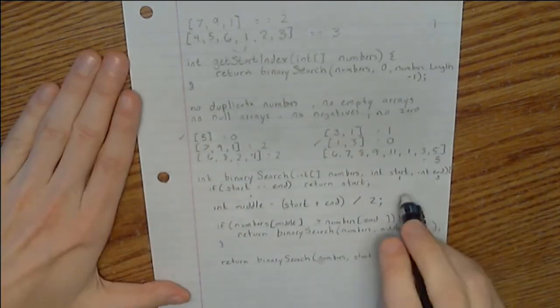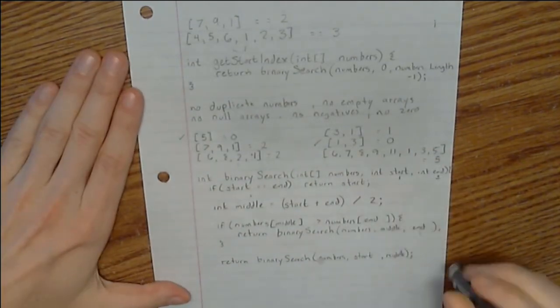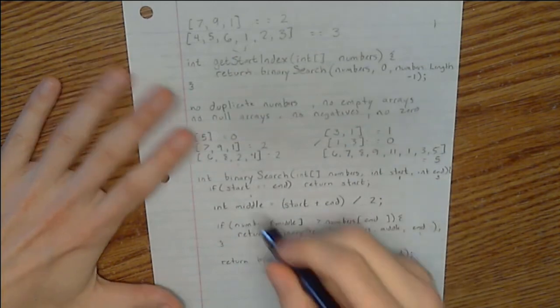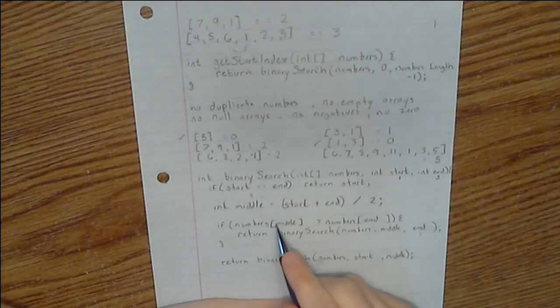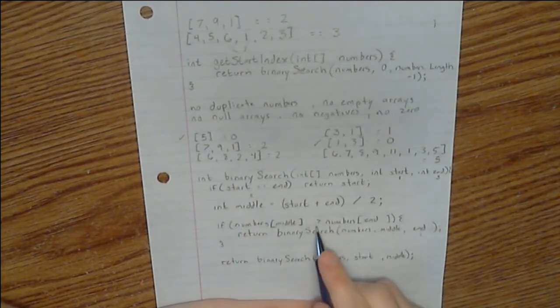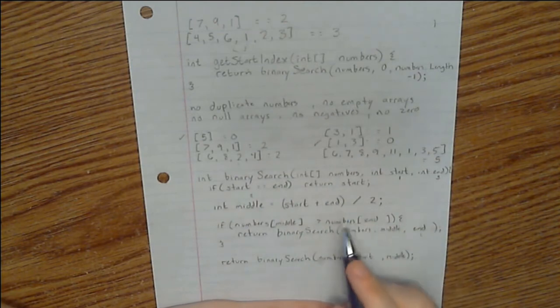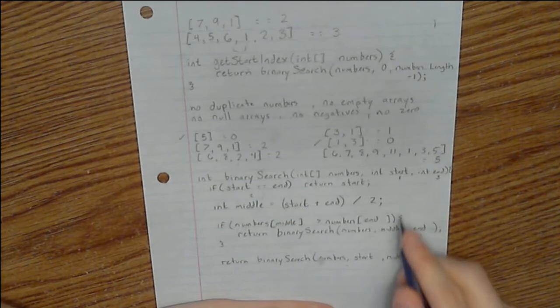Now we have start and end, which makes our middle 2. If our number at the 2 spot, which is 2, is greater than our number at the end spot, which is 4, that's false. We do search in the left, so we have our start of 1, our middle of 2.